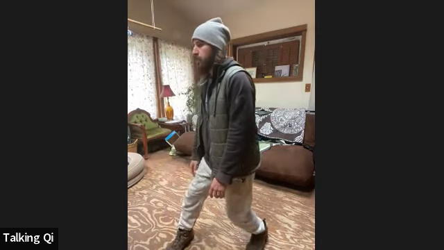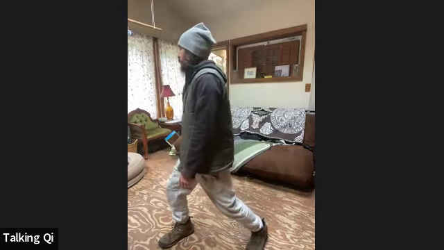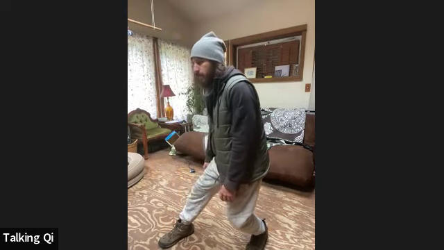And again, change legs as needed, change legs as desired.